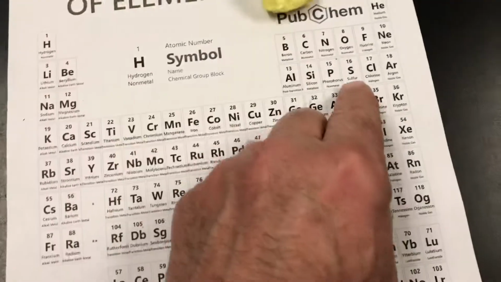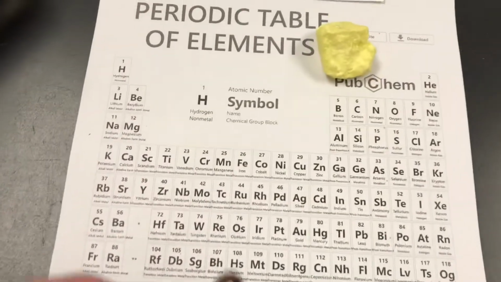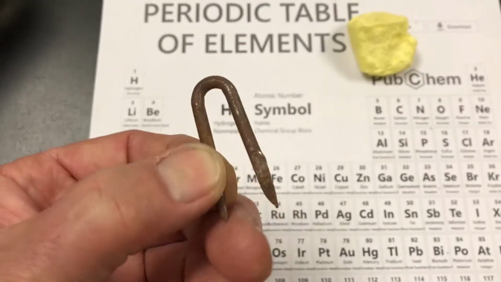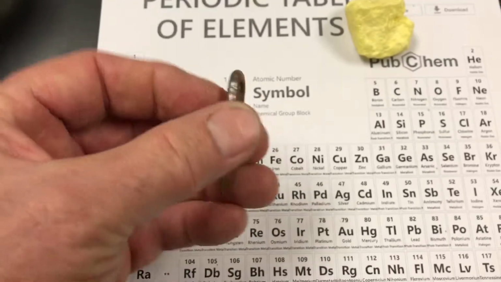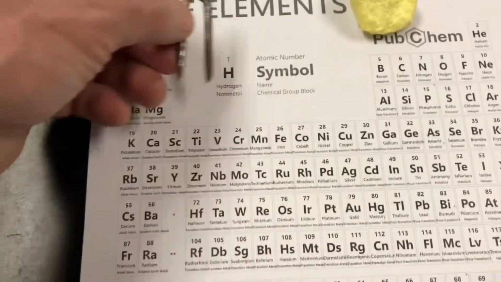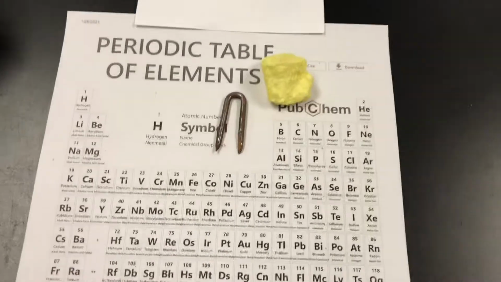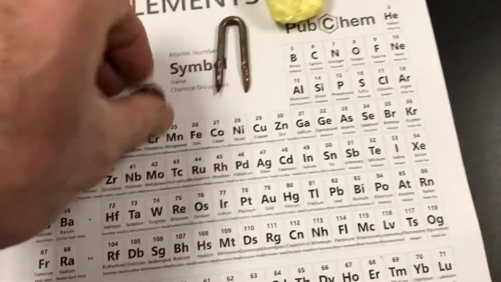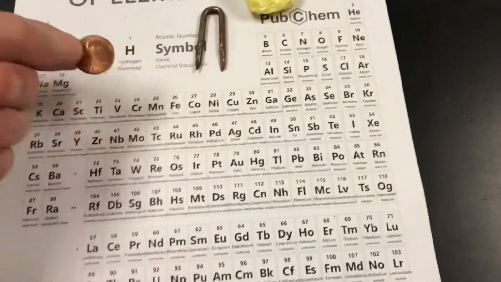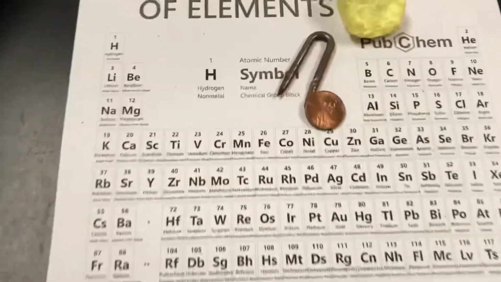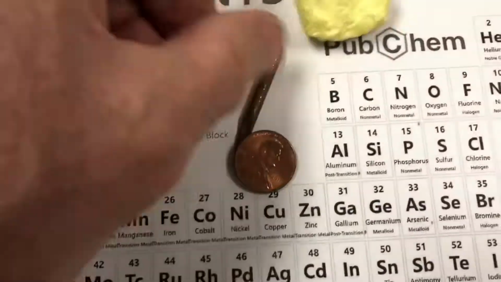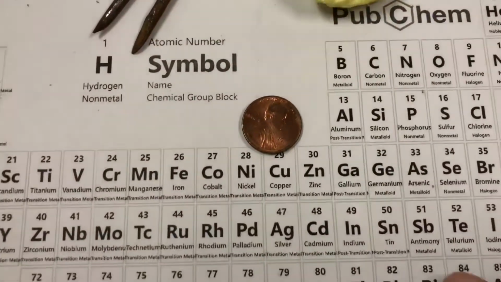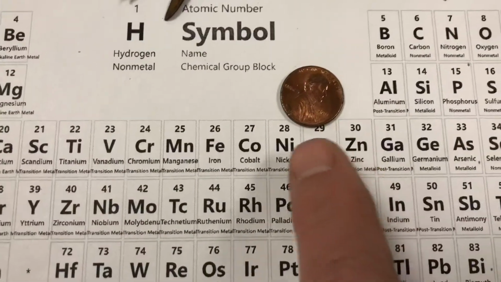That's sulfur. We find iron, and we use iron. We find it as an ore in the ground, and the iron is smelted out. There's iron, and here's copper. We coat the penny with copper, Cu. There it is. Inside of a penny is actually another element called zinc, but we coat it with copper.